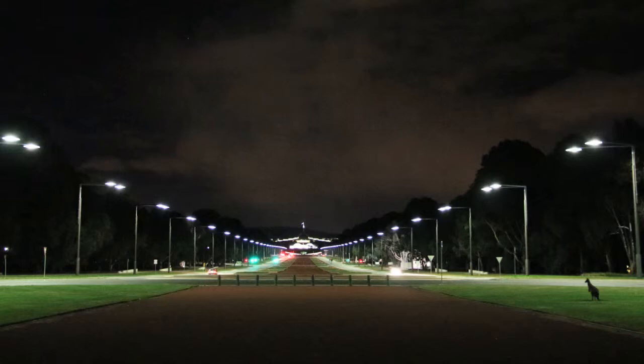Now let's come back down to Earth, to Canberra in fact, where we look down Anzac Parade. And what do we see? Well, we see a kangaroo, but we also see a bunch of lights. And these lights are at further and further distances from the camera. So one can imagine in this image measuring how bright these lights appear as a function of distance.